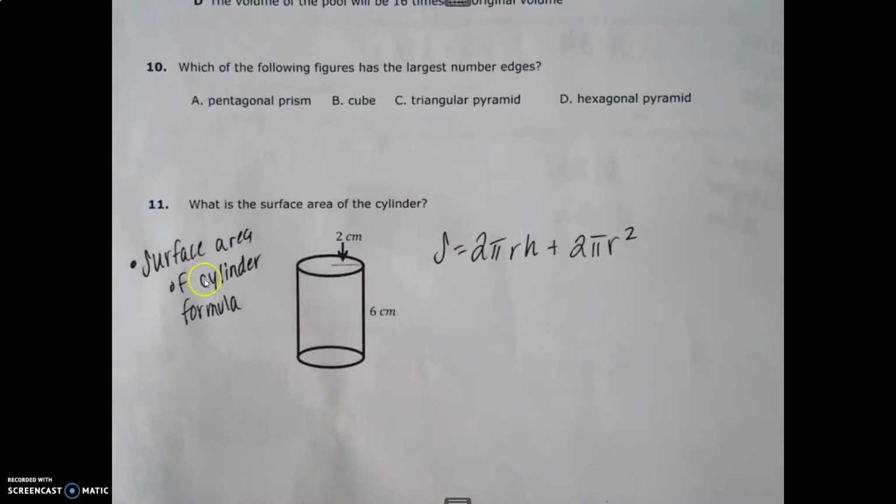Surface area of a cylinder, it's just that easy. Your radius is 2, your height is 6. You plug it into your formula.